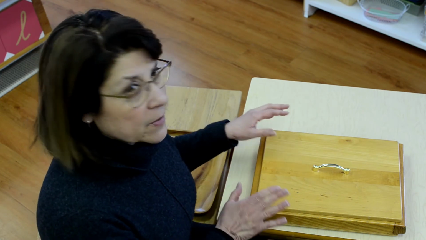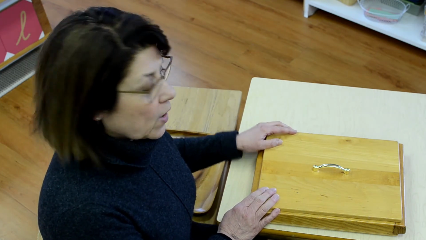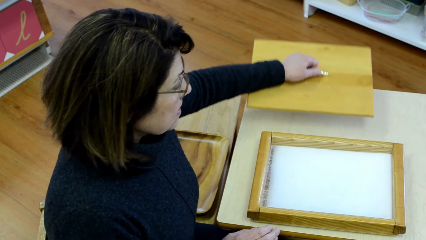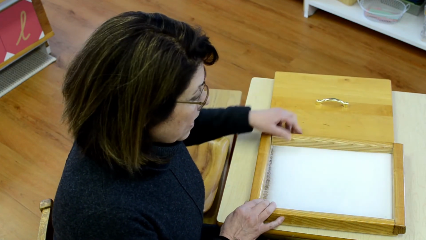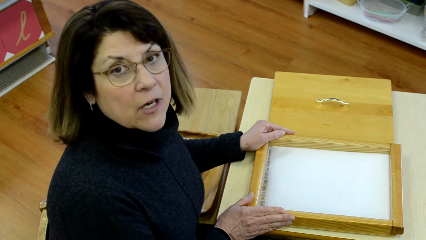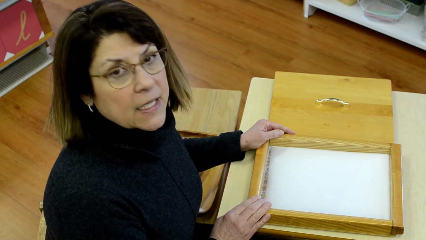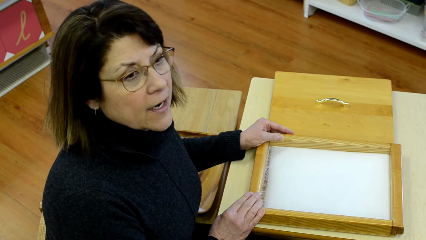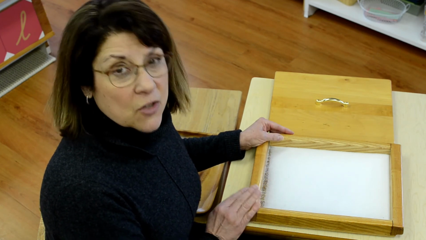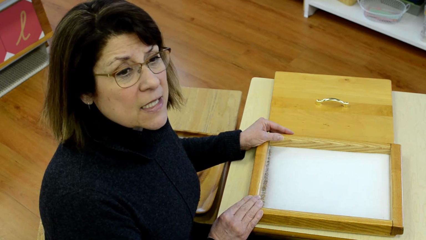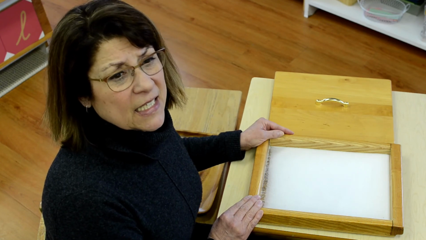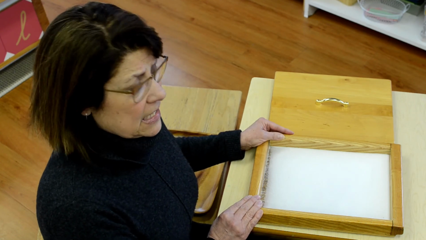Hi everybody. So we showed you how to do sandpaper letters. Now I'd like to show you something we have in the classroom called a writing tray. This is something that you could make at home. This is just a box we have on the shelf, and it's filled with salt. I've tried many different things to be in this box, and so far, after many trials, salt actually is what works the best. It doesn't break down, it stays clean, and children tend not to like to eat it.